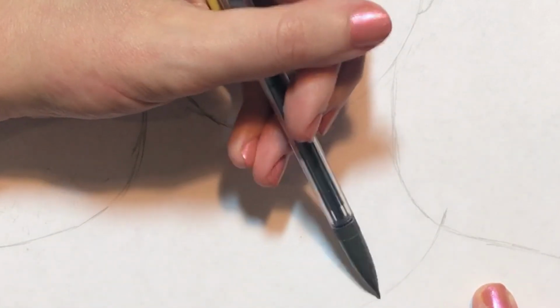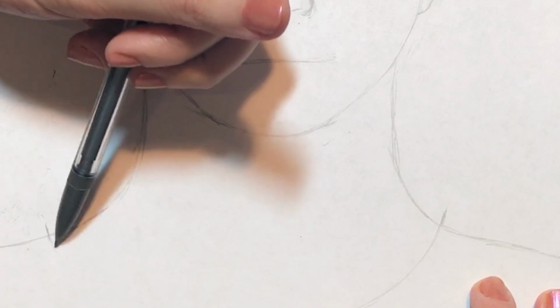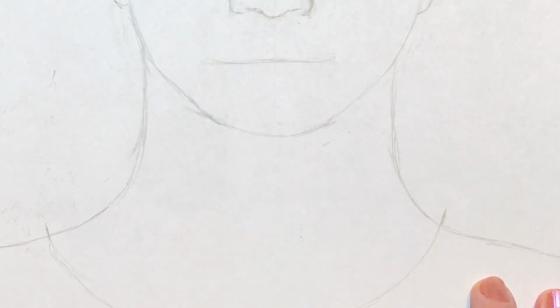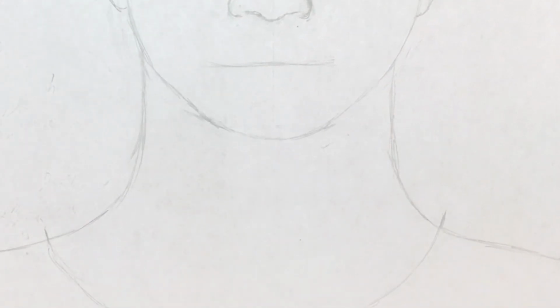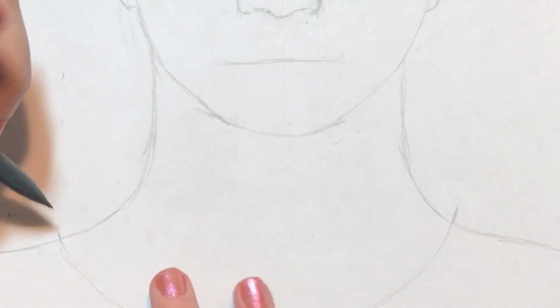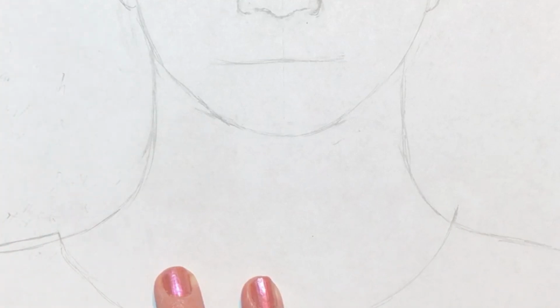And I'll come on this side, and this line will be jutting out above the shoulder. Then I might have made my lines jut out a little too big, but I'm just trying to emphasize for the video. Then I draw and follow along the shape of the shoulder.